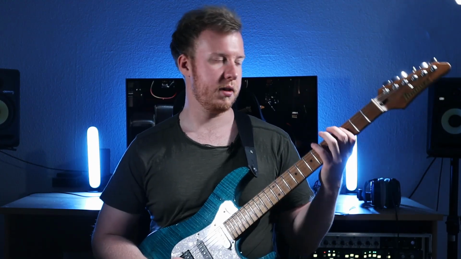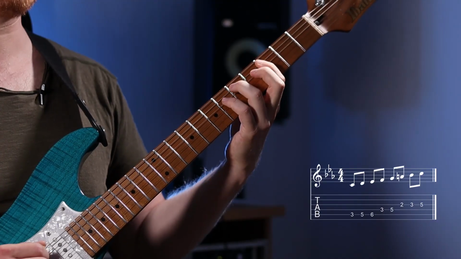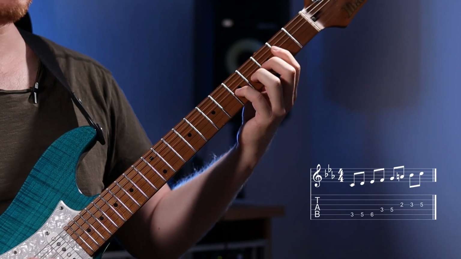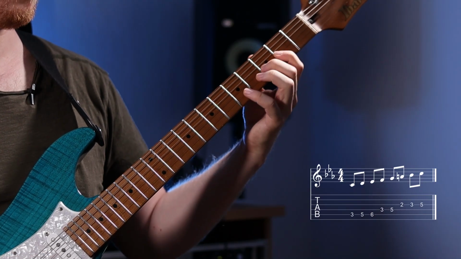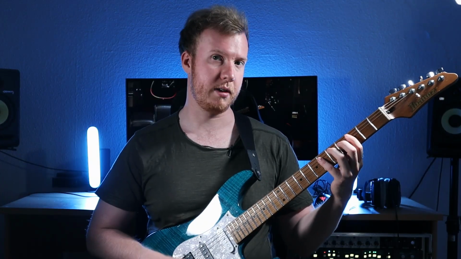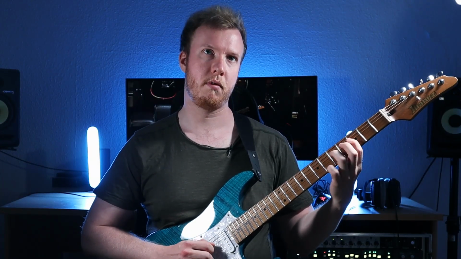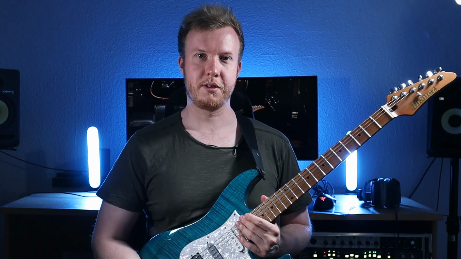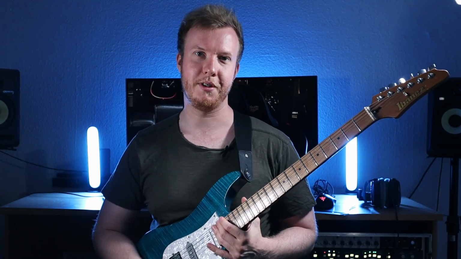If you know a bit about scales, you know that you can also use a Dorian scale or a Phrygian scale over the minor chord. So the Dorian scale would sound like this: 1, 2, 3, 4, 5, 6, minor 7, and 1 again. Sounds a bit brighter than the minor 6. And you can use this to build brighter chords, of course.